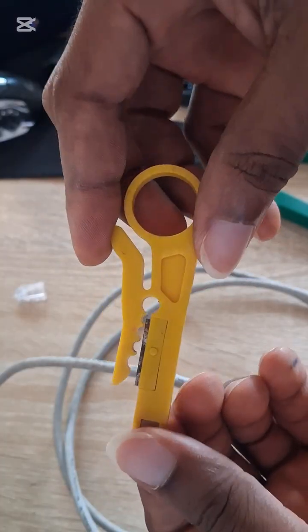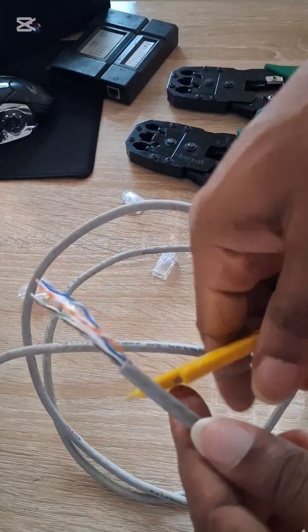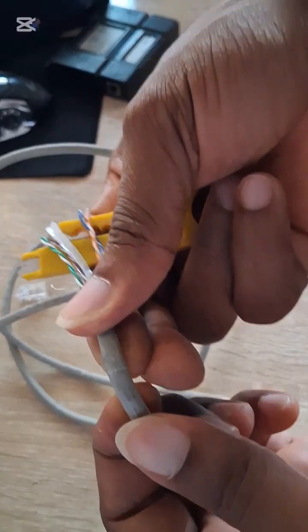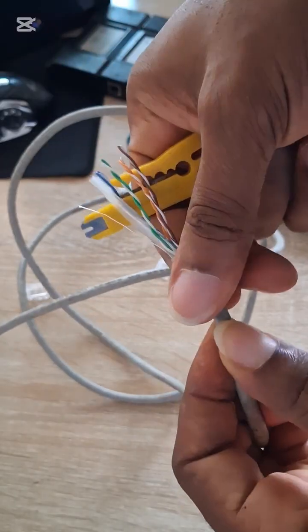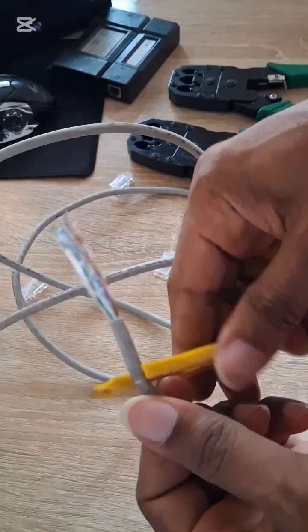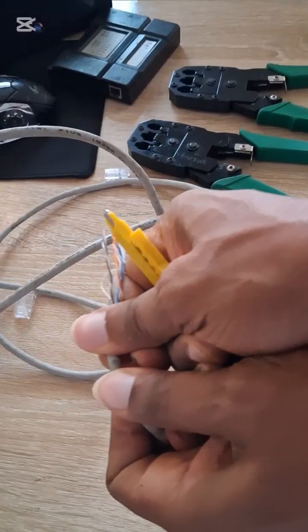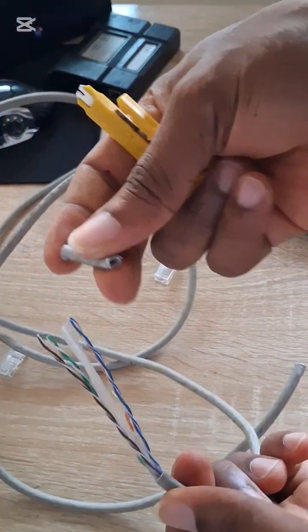This is a cable stripper. You use this to strip out a cable. Once you put it on, you roll it this way, so it creates a mark around the cable. Once you create this mark, you can easily pull it out. But while doing it, you need to be careful so that you won't injure the cable. Then you can easily just pull the cable out this way.